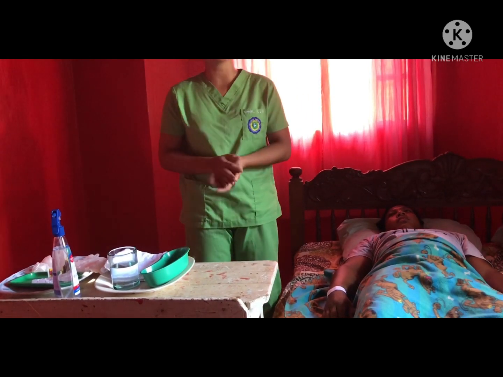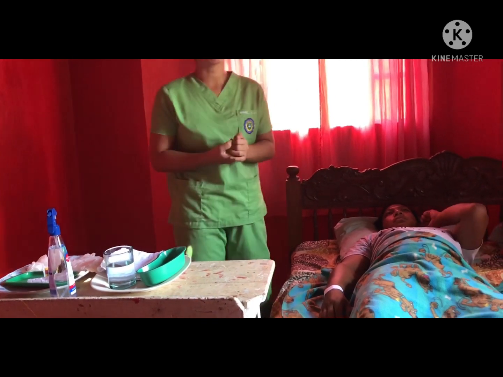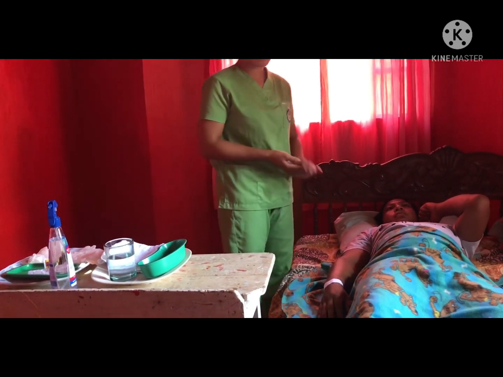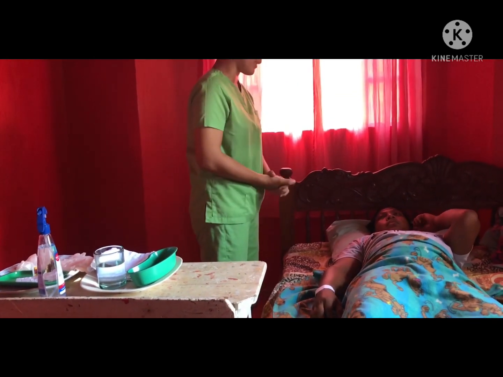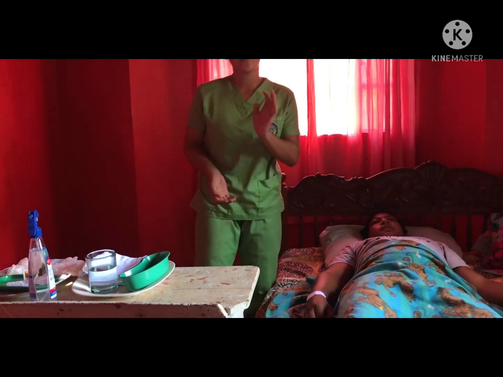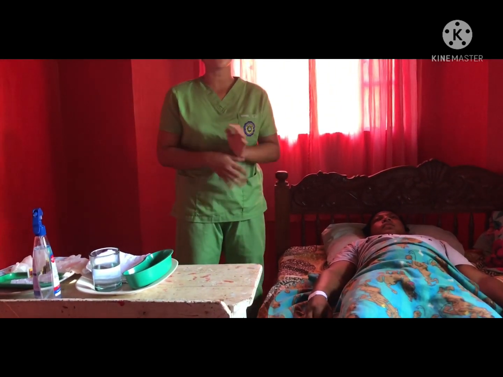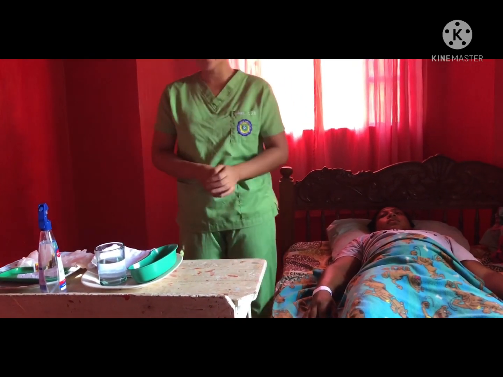And then next, complete necessary assessment before administering medication. Check the bracelet or ask the patient about allergies. Sir, do you have any allergies to any medication? No. How about foods? No. Okay. And then explain the purpose and action of each medication to the patient and then perform hand hygiene.